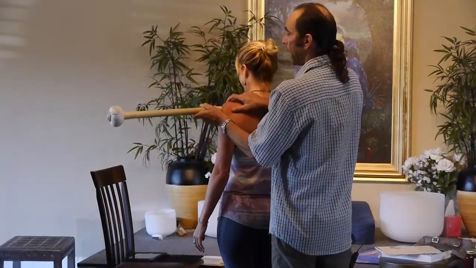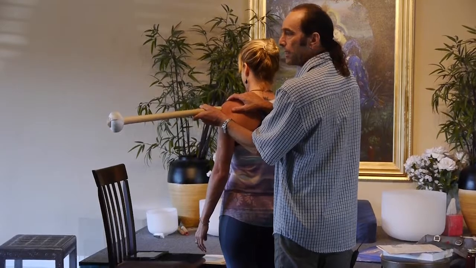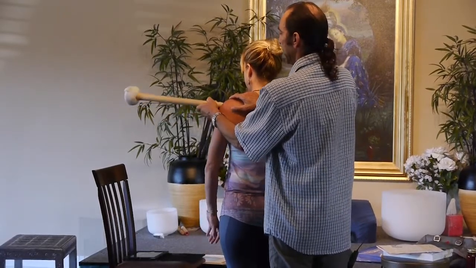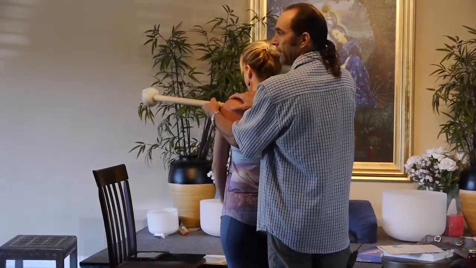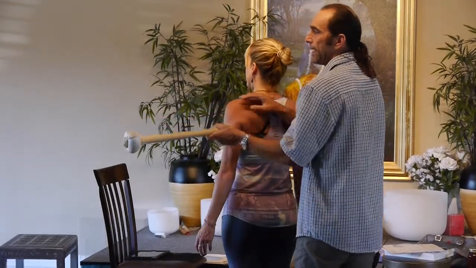So you want to get a look from the side. It's very hard to see from the front. And then go ahead and just keep, there you go. Okay? And it takes nothing for us to create that deviation.